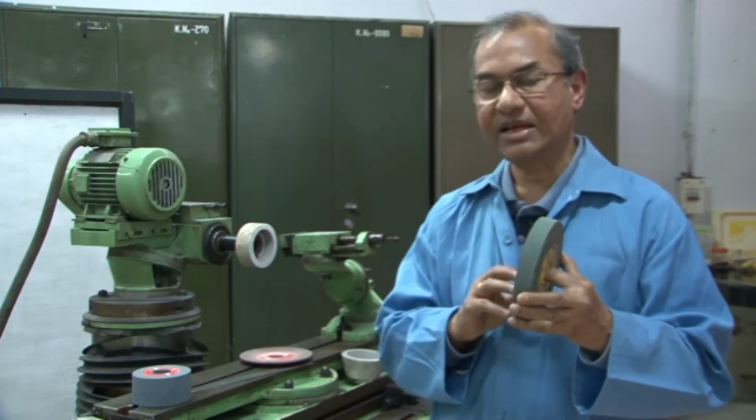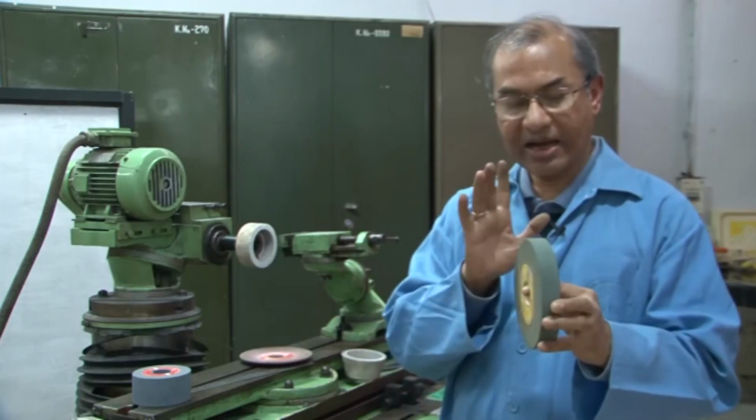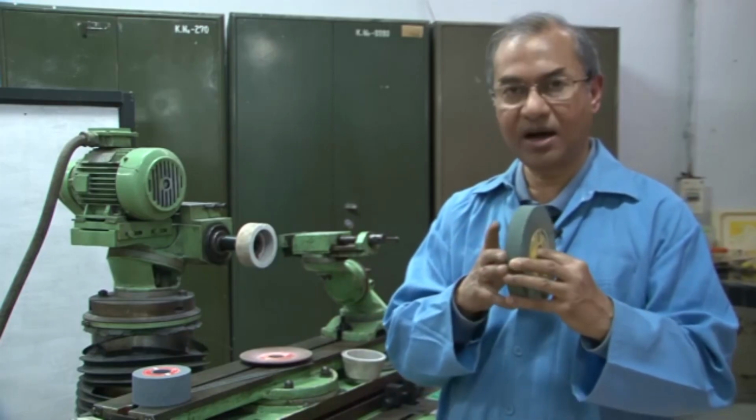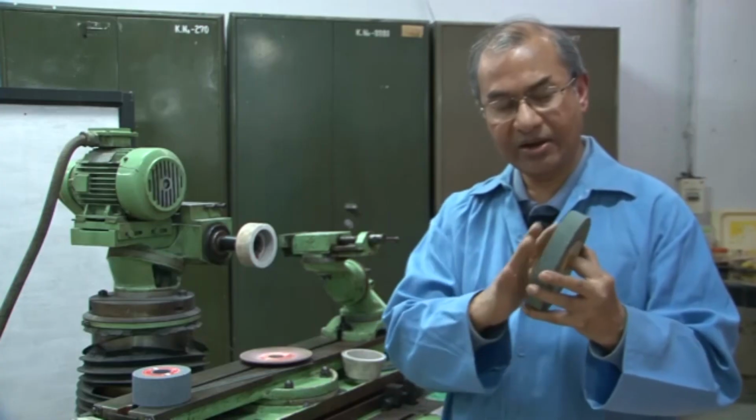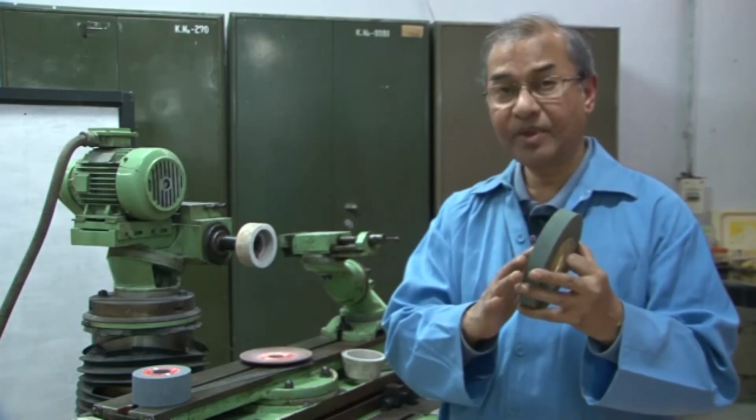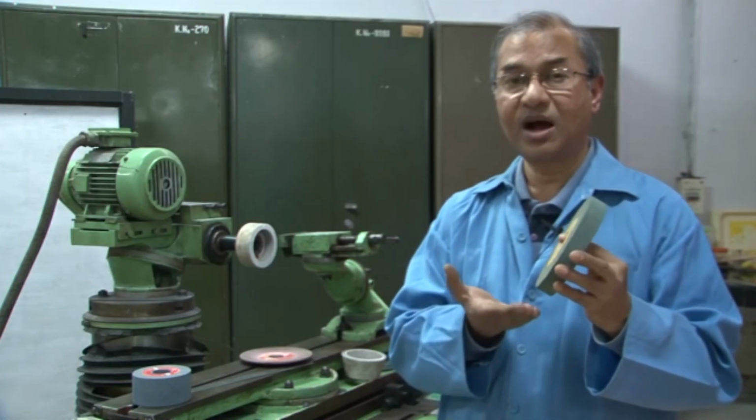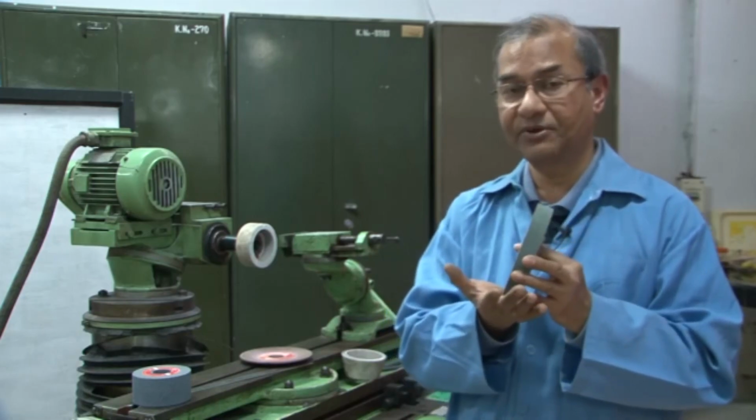So, what happens then? There is a problem in case the grinding wheel is hard, in the sense that the grinding wheel bond is very strong, and you are using, suppose, a very hard workpiece material for grinding.